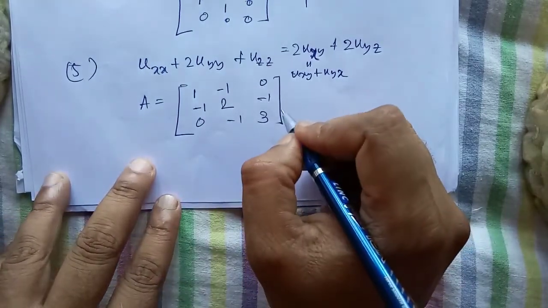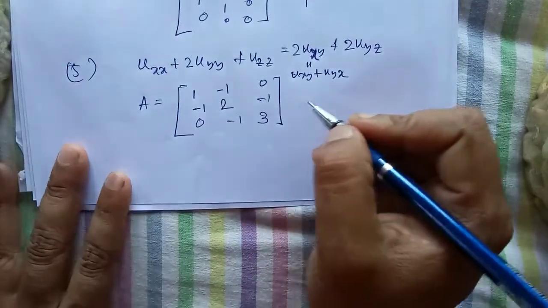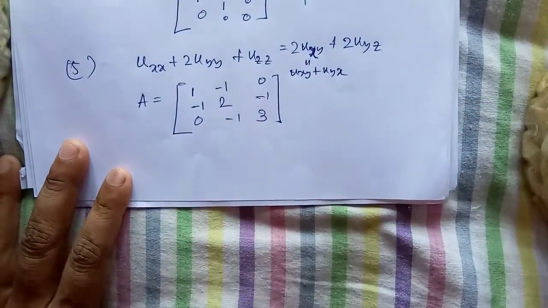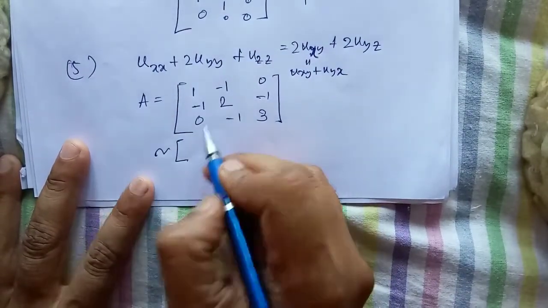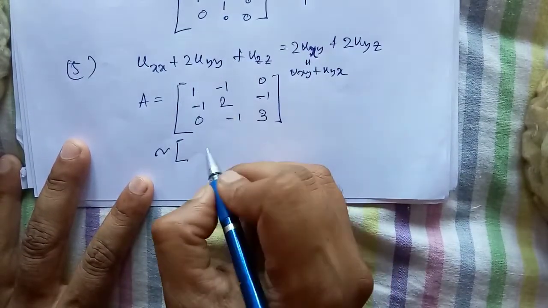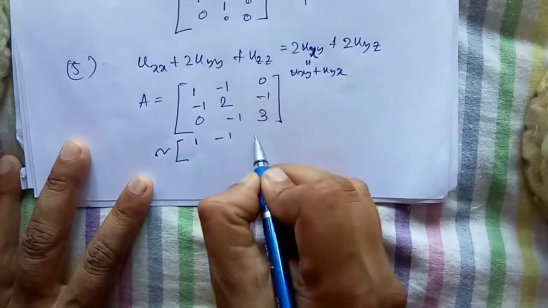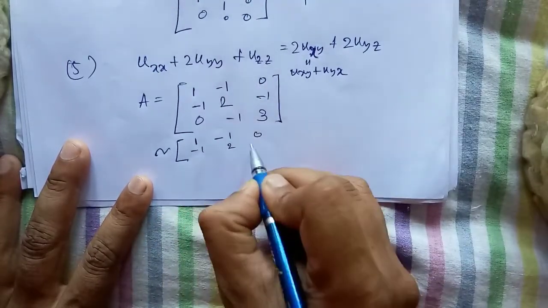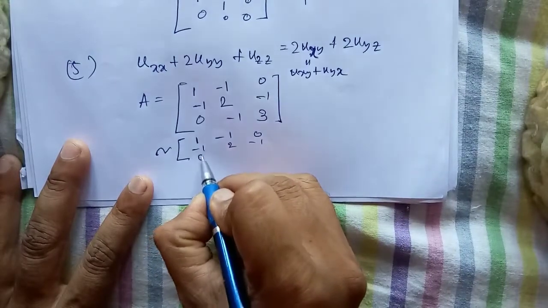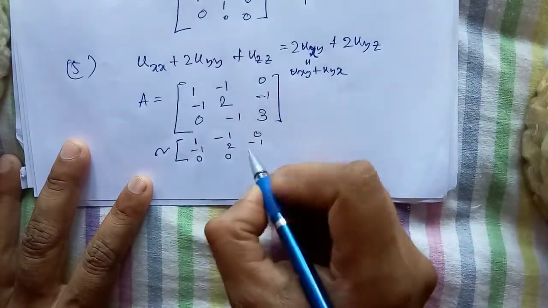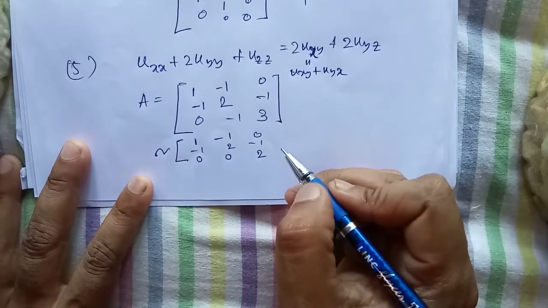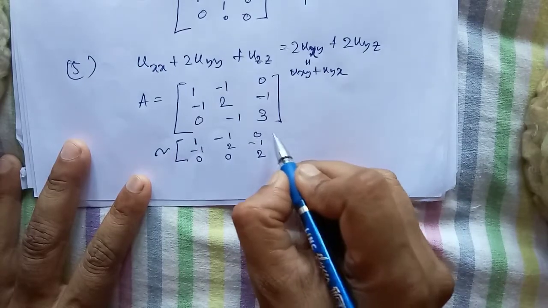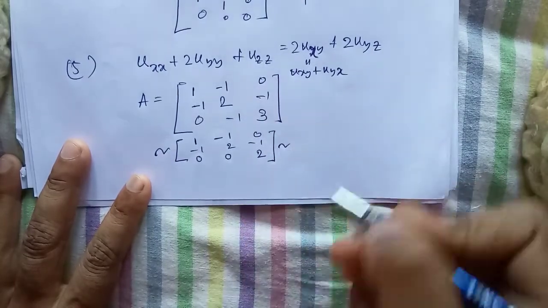Is there any way, I mean, what I have shown you beforehand, that we can go for some row operation? Say all these rows are added up, 1 minus 1 0, minus 1 2 minus 1, and the next one is 0 0 2. Very good. And then another row operation.